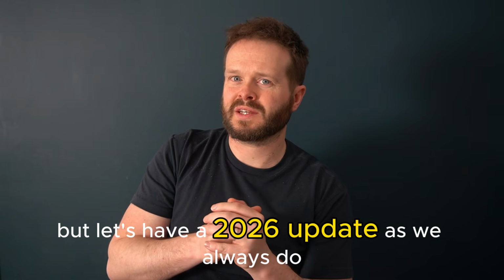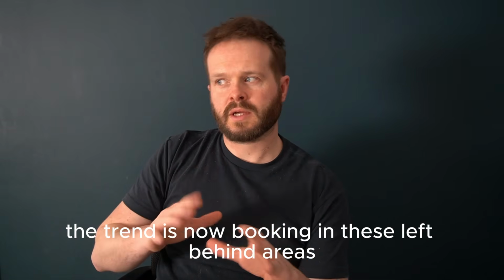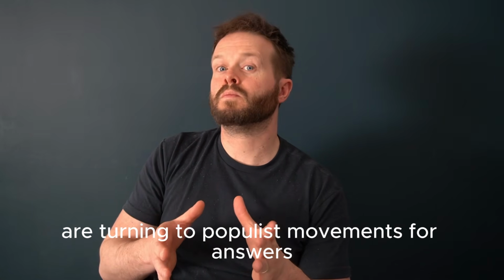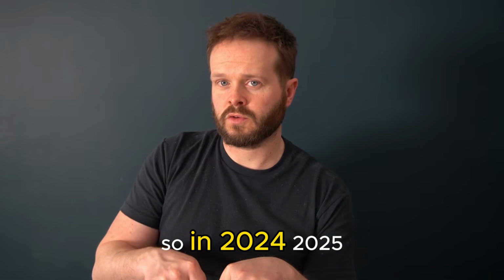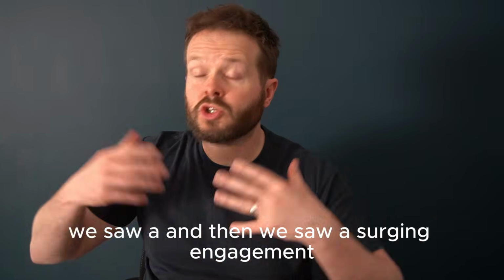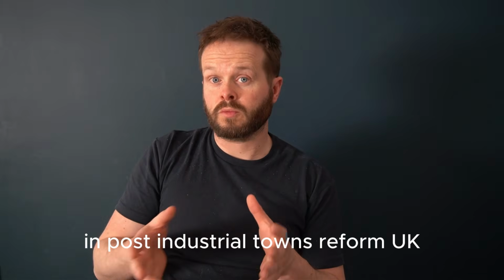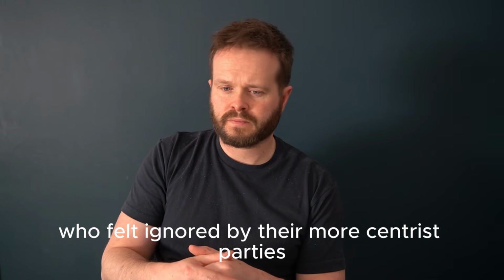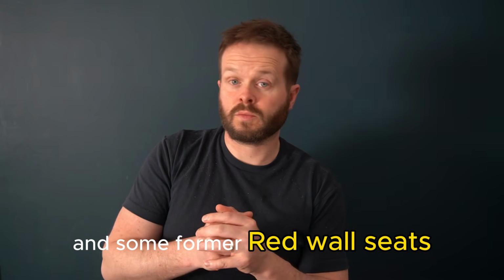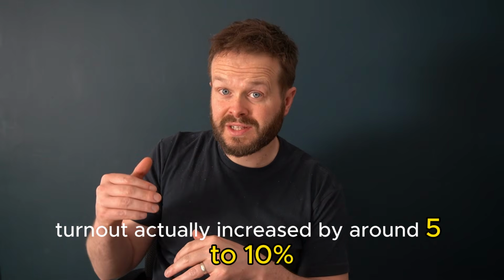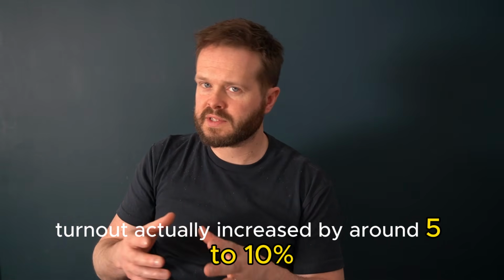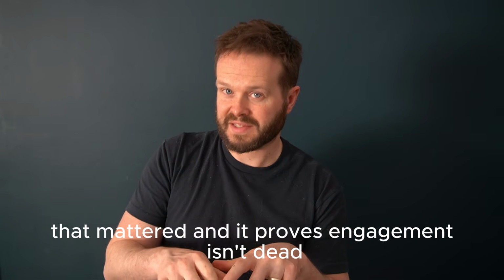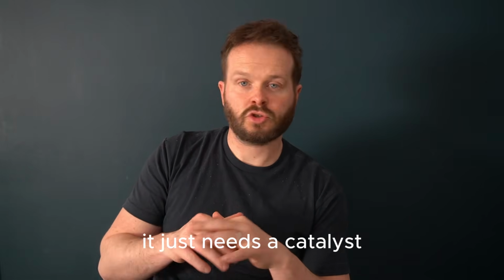But let's have a 2026 update, as we always do. The trend is now bucking in these left-behind areas. Groups once considered apathetic are turning to populist movements for answers. So in 2024, 2025, we saw a surge in engagement in post-industrial towns. Reform UK and nationalist movements have successfully mobilised voters who felt ignored by the more centrist parties. In some former Red Wall seats, turnout actually increased by around 5 to 10%, as disenfranchised groups felt they finally had a protest vote that mattered. And it proves engagement isn't dead, it just needs a catalyst.